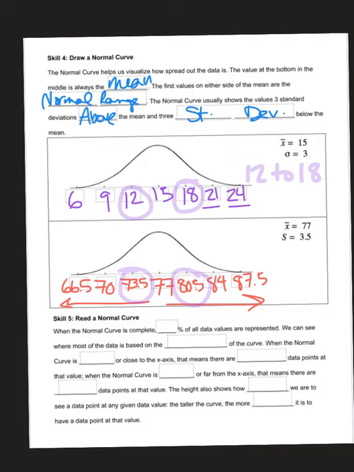All right, our last skill, and that's reading the normal curve. So when the normal curve is complete, like the two examples above are, 100% of all values are represented. So let me go ahead and get my marker again. 100% of all data values are represented. And we can see where most of the data is based on the height of the curve.